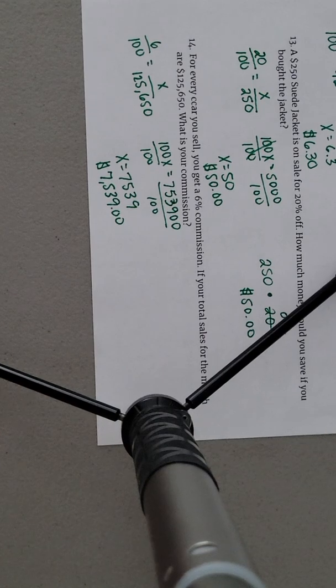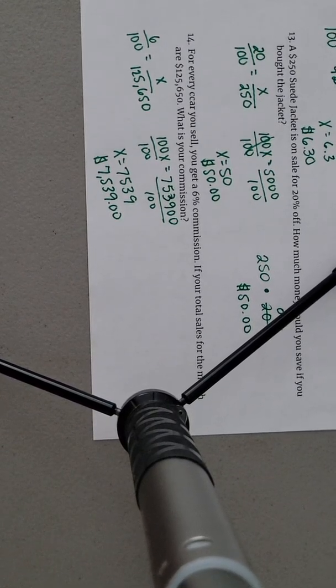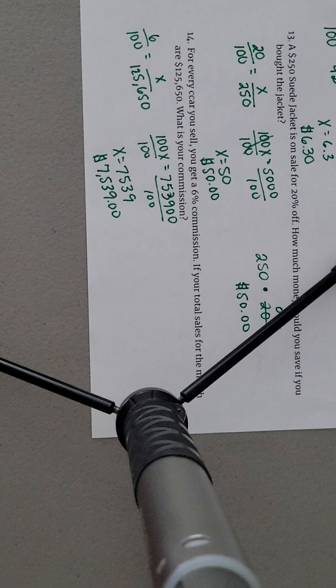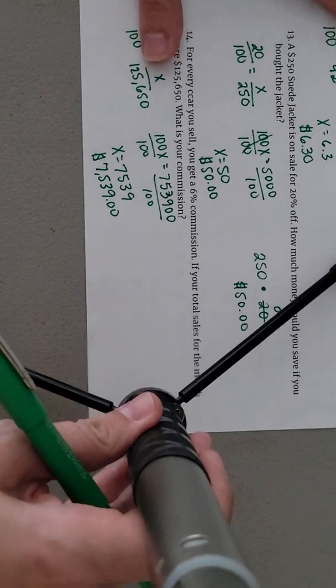That is a good deal. You're selling cars, they're pretty expensive each. If you got 6% each, which I think is probably high for real life, I don't know, I've never sold cars. That's a really good deal. No wonder they're pushing cars and trying not to give you too many deals.